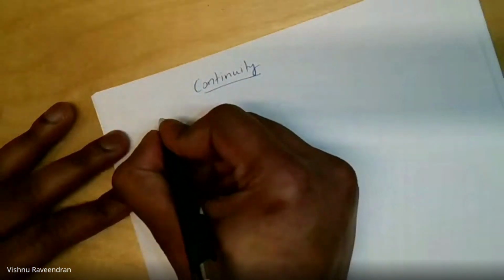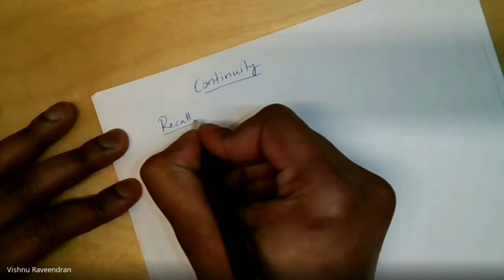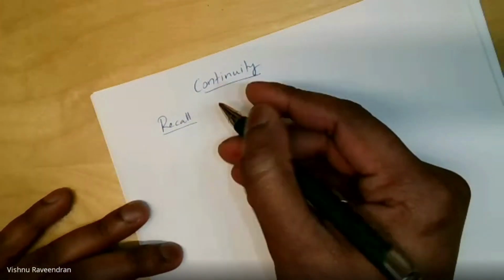So we just recall the definition of continuity.